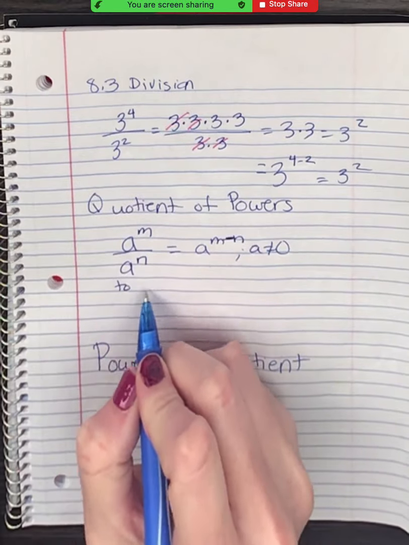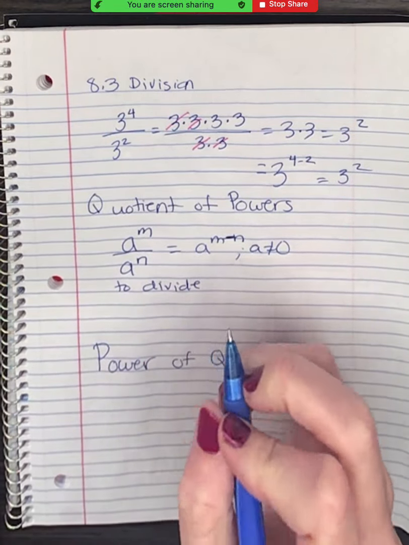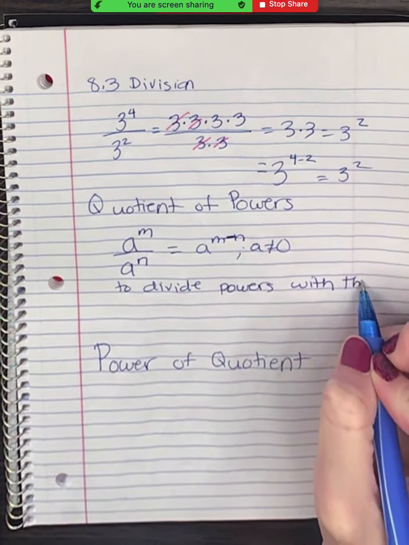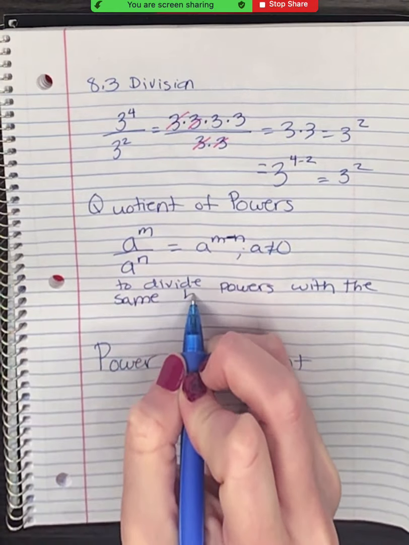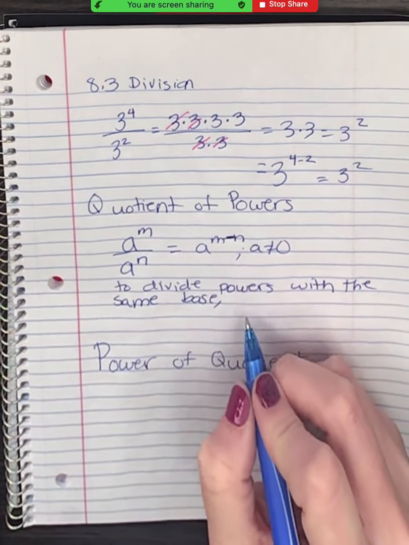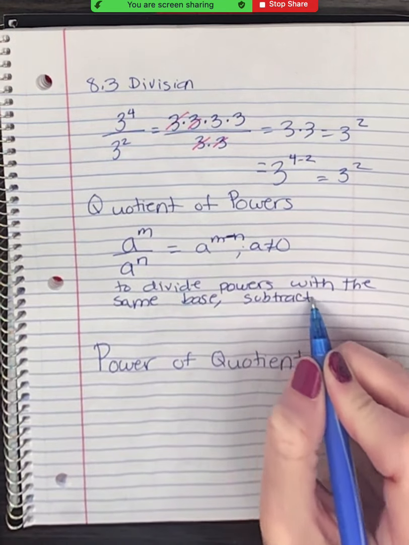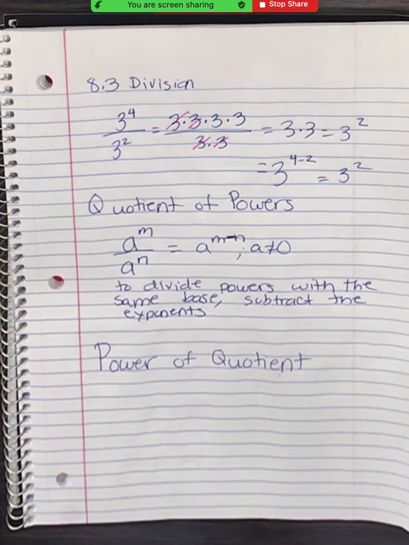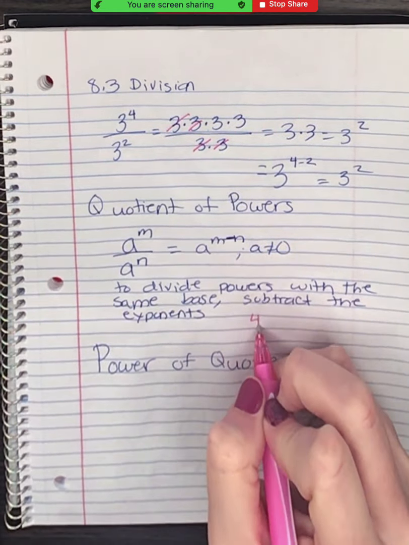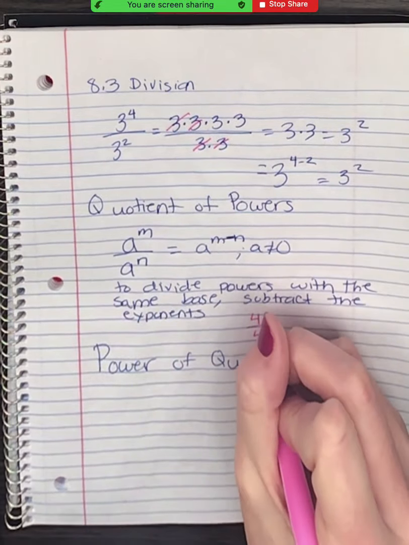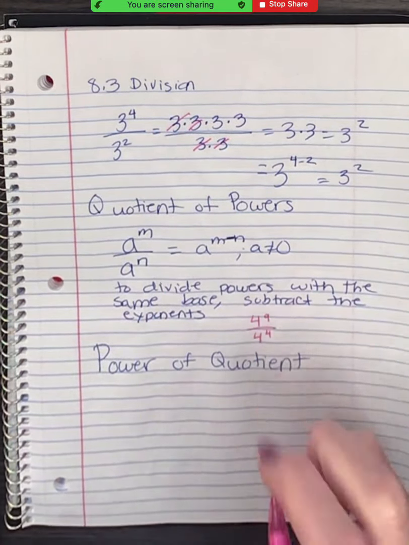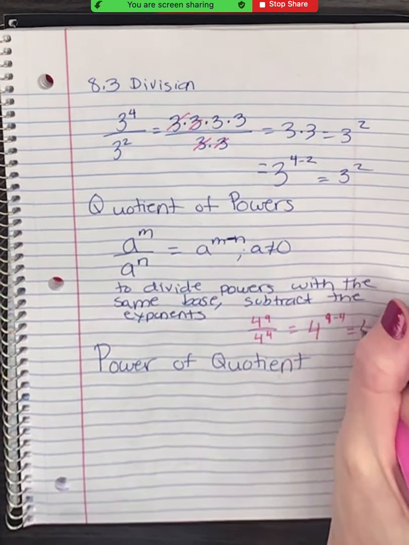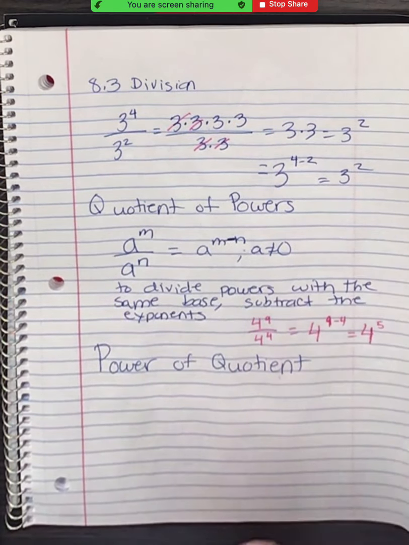Okay, so to divide powers with the same base, you want to subtract the exponents. Okay, so 4 to the 9th divided by 4 to the 4th. The same base, it's division. We're going to take that base and we get our power by subtracting the exponents. So we get 4 to the 5th power.